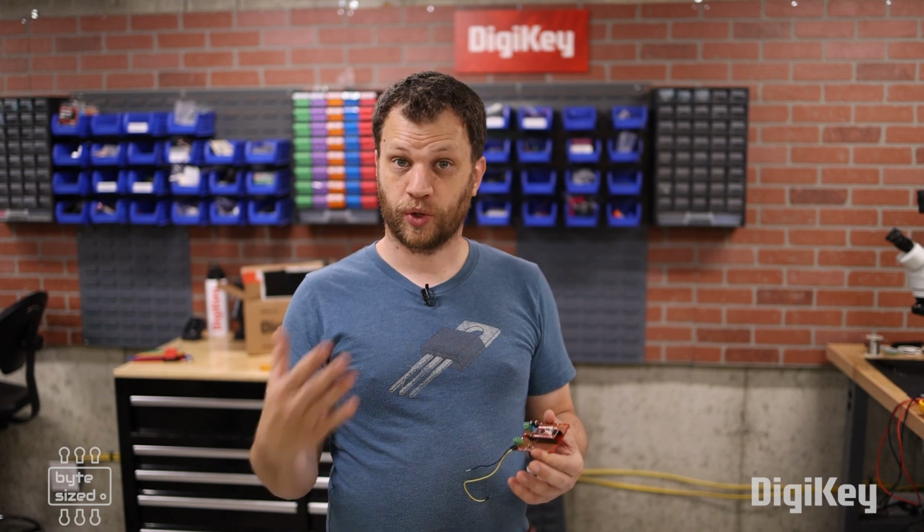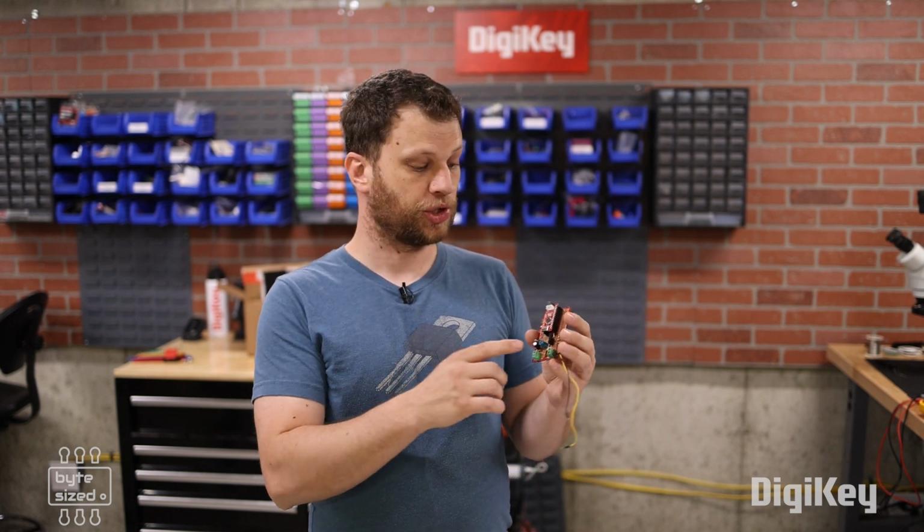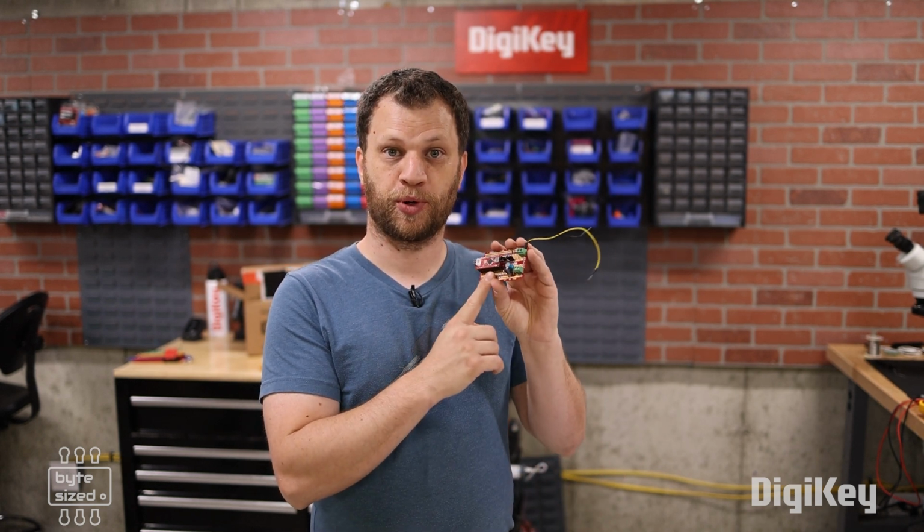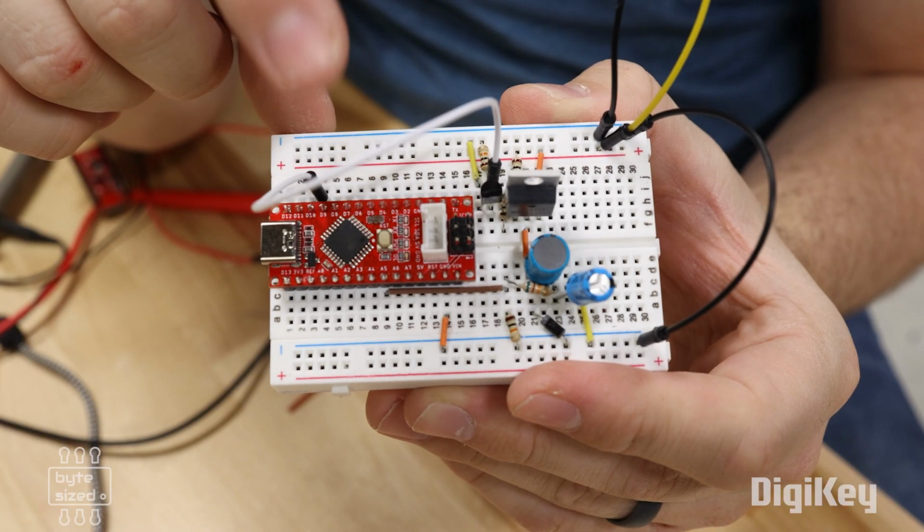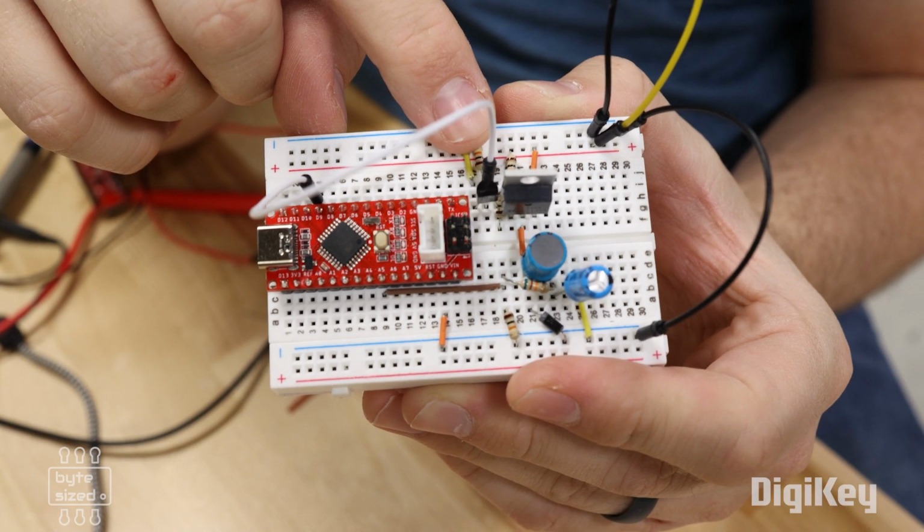A buck converter would work to do this as long as you could control the duty cycle and thus control the output voltage. And that's what I initially tried to do. I built this buck converter switch mode power supply. I used an Arduino to control the duty cycle of a MOSFET, but I couldn't get this to work very reliably. So what I did was I went onto the DigiKey website and I searched for maximum power point tracking integrated circuits. And of course I found one.